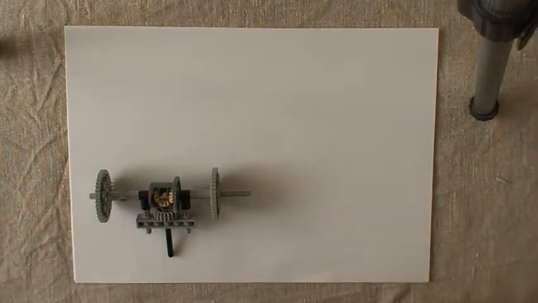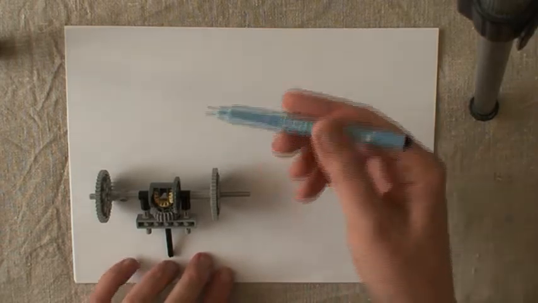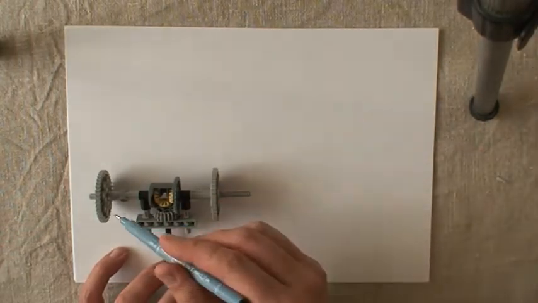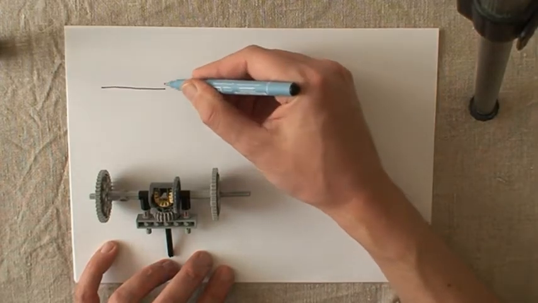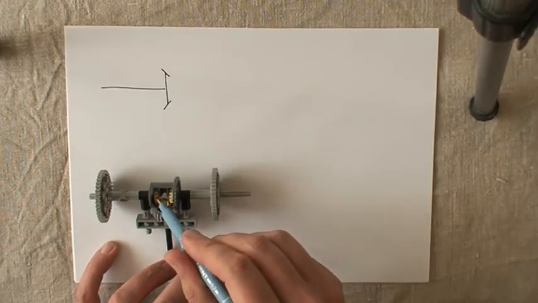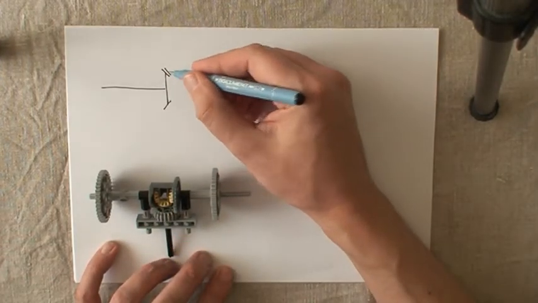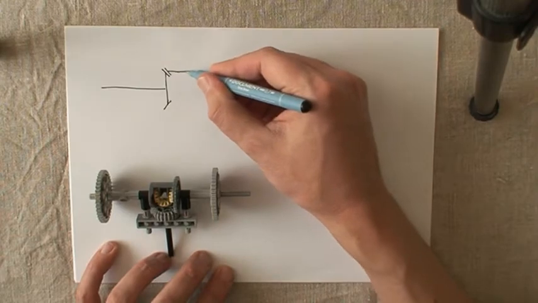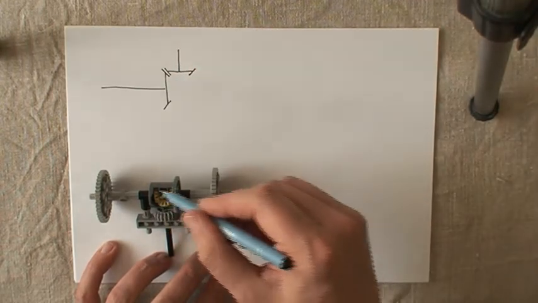scheme for such a mechanism? Well, we just write it the same way as before. So here we have one of the wheels. Okay, it's this wheel. Then we have a satellite which is connected to something.